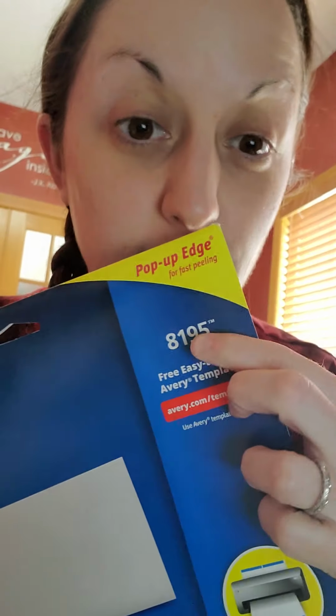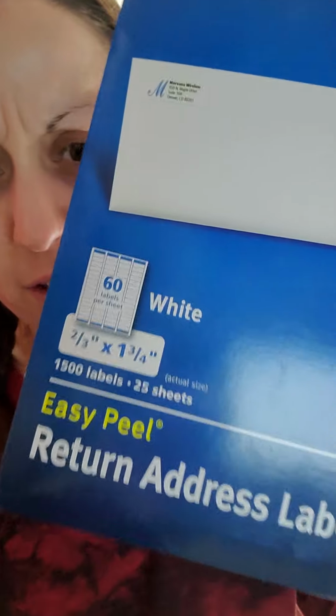I use the 8163 labels for my little ones. I use those a lot. Otherwise, I use the 2x4. Oh yeah, 2x4 is 8163. These are 8195. The little ones, the little 60, they're 2/3 by 1 3/4, and 8163 is the 2x4. Those are a little bigger, but shoot, you go into the Office Max or something, you'll see there's tons. But pretty much anything you pick that's Avery brand, you can make on their little website, and it's really cool.